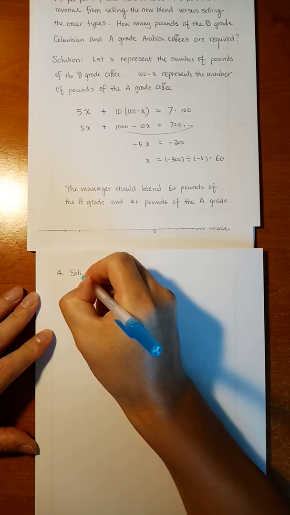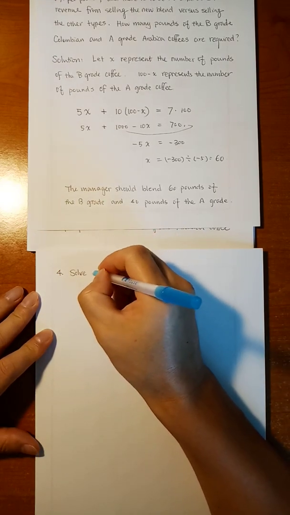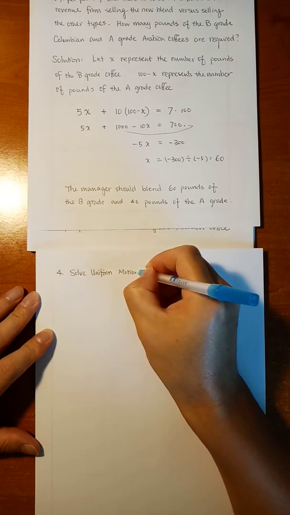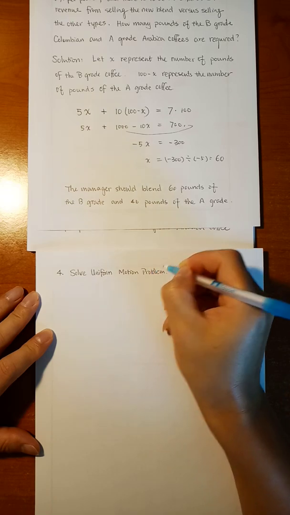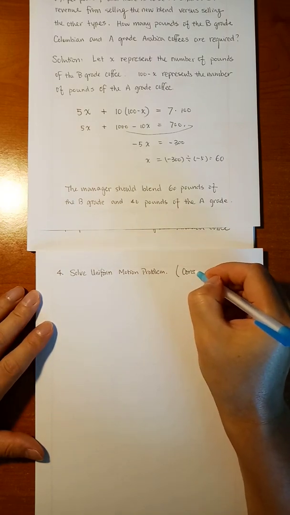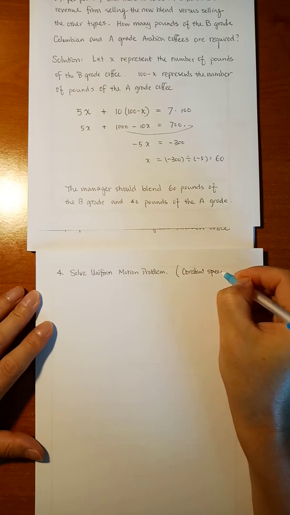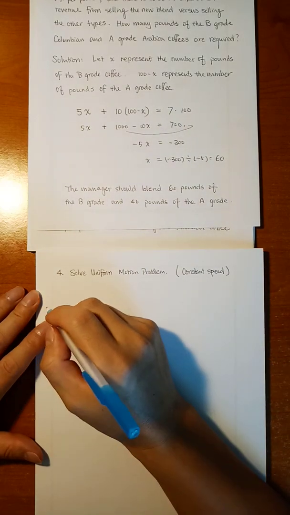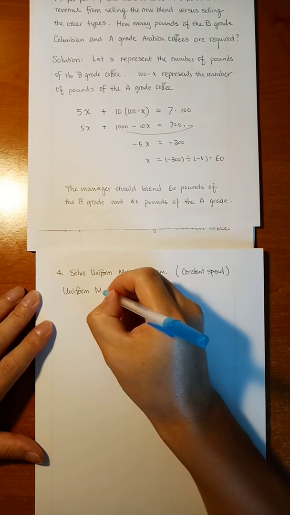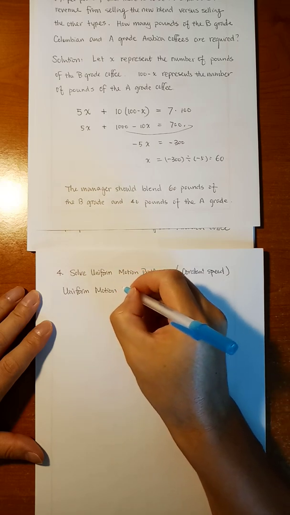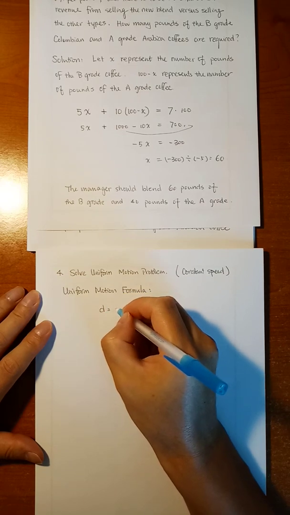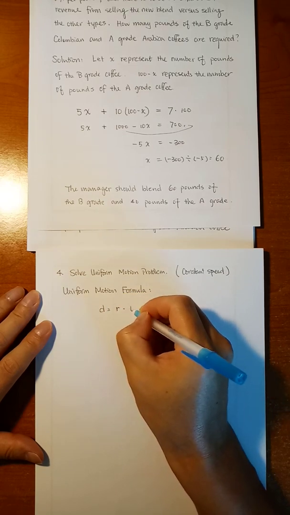Part 4, solve uniform motion problem. Uniform motion just means constant speed. Remember, uniform motion means constant speed. So in the uniform motion formula, the total distance is the speed r times t.